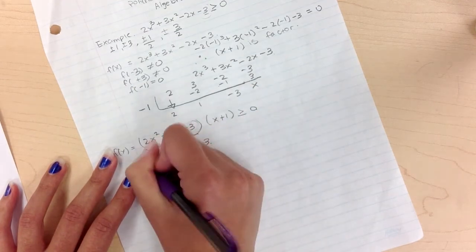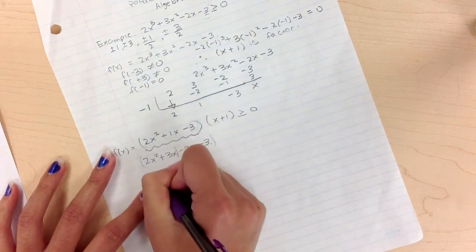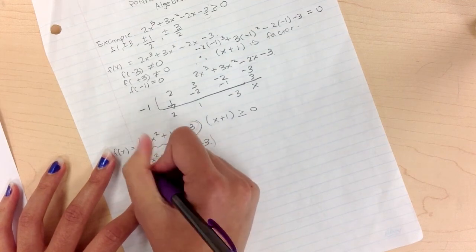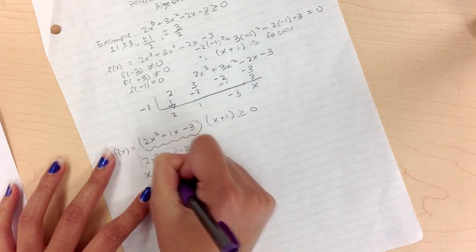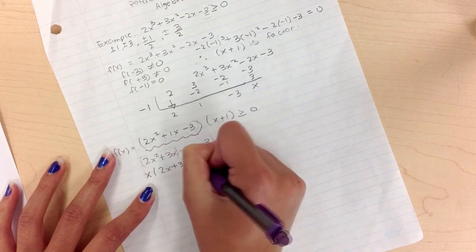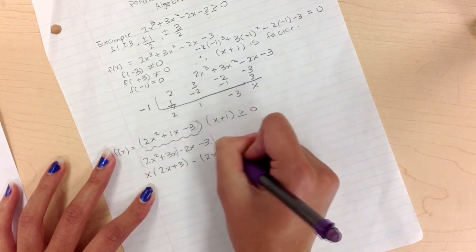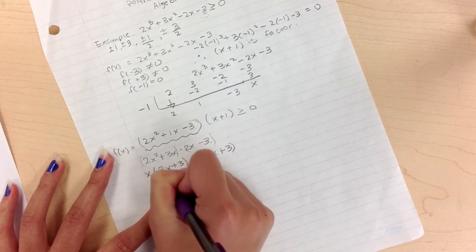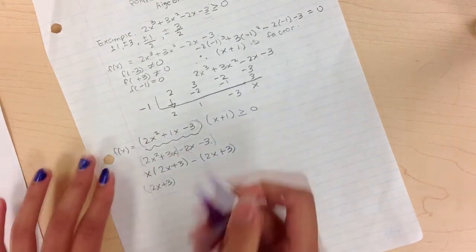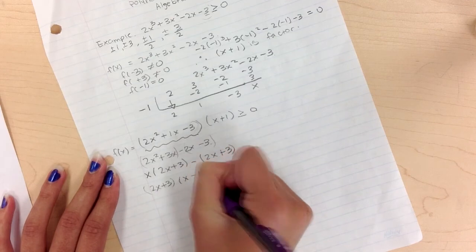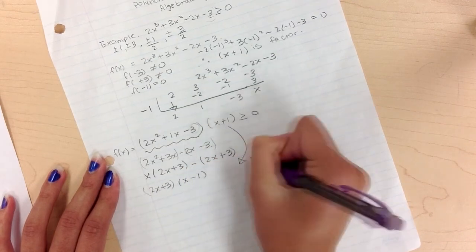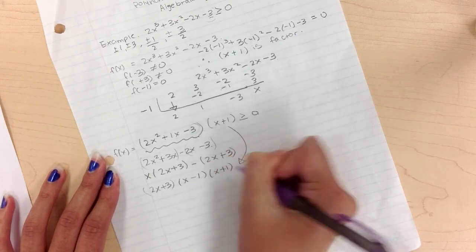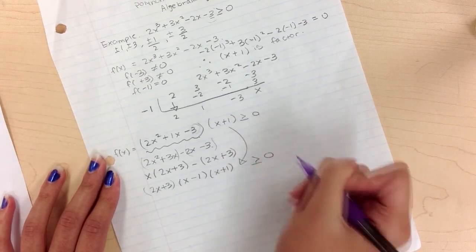And then you add brackets and you factor, so 2x plus 3 and x minus 1, and this one comes down, x plus 1, greater than or equal to 0.